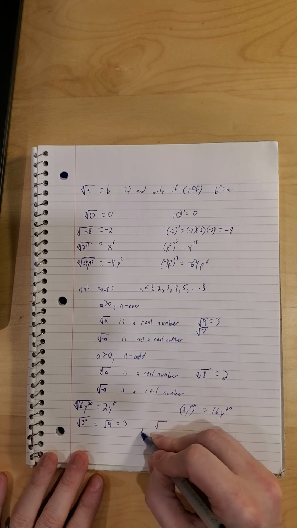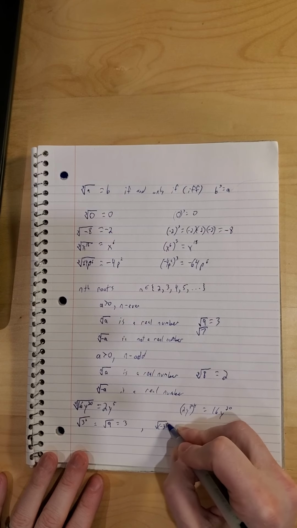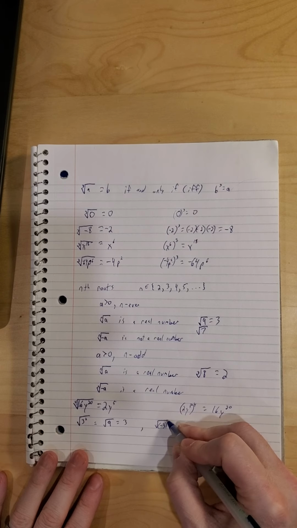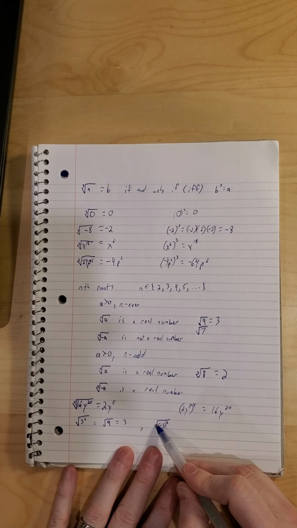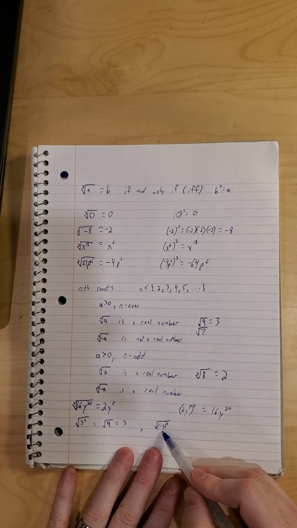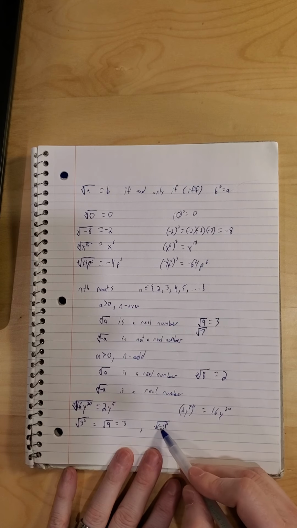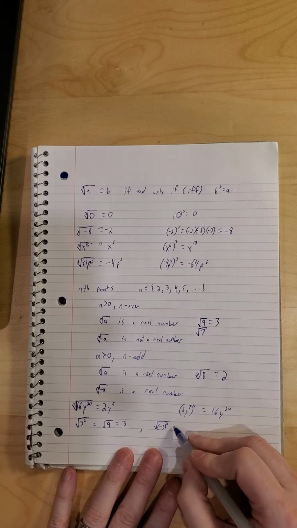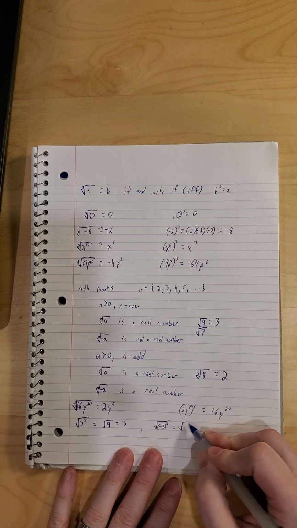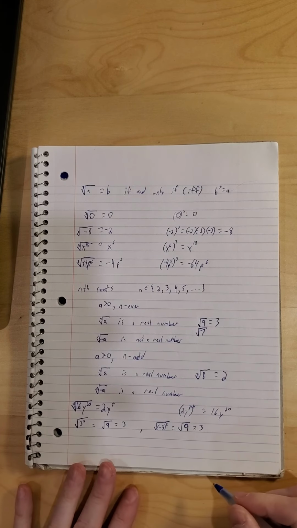But if instead I tried square root of negative 3 quantity squared, at first it looks concerning. I have an even index, the unwritten 2 that's there, but this quantity inside is not negative. Negative 3 times negative 3 is actually still a positive 9, so we are okay, and that will spit out a 3.